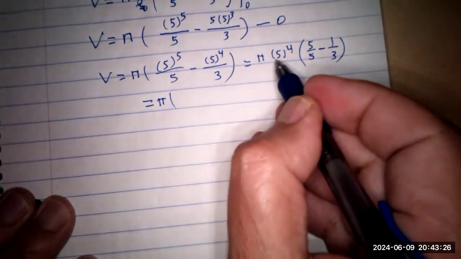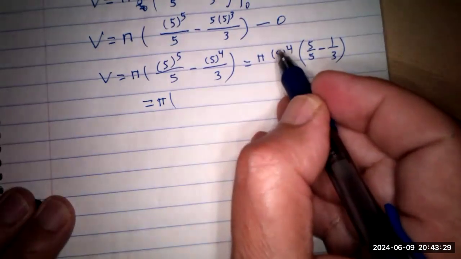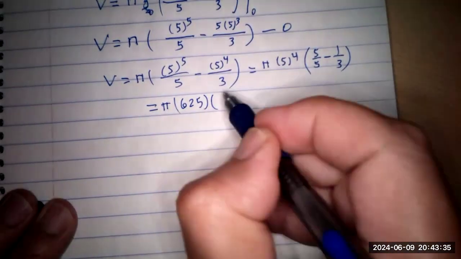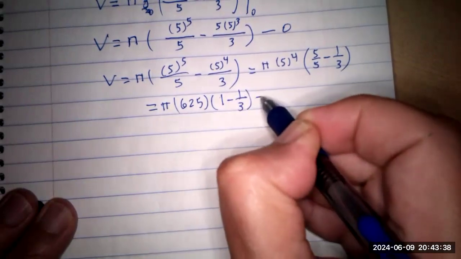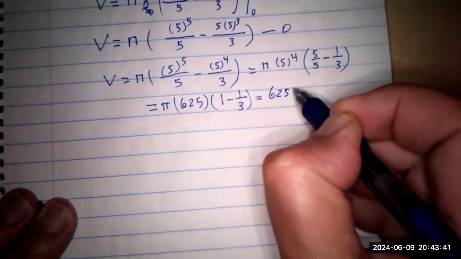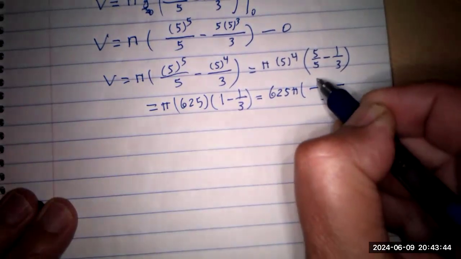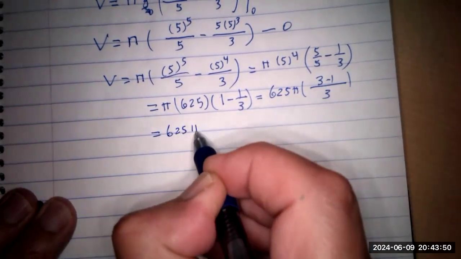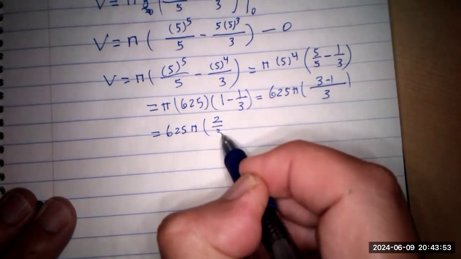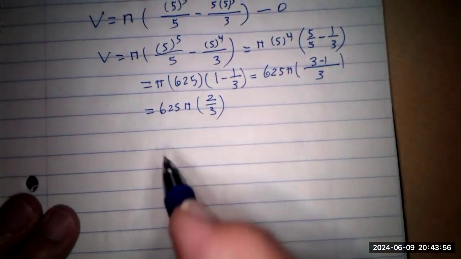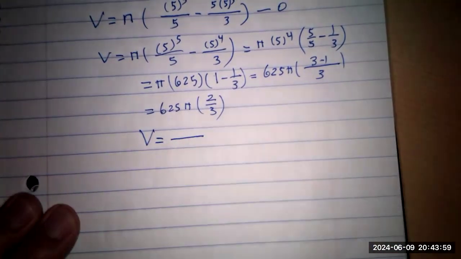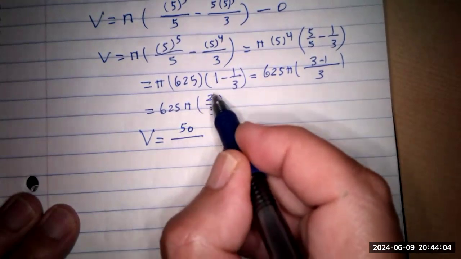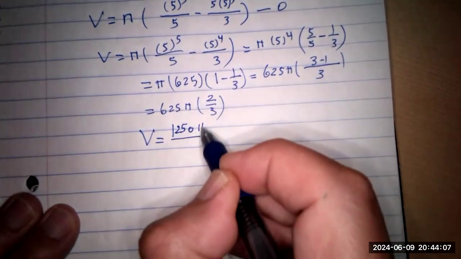I stay with my method because that gives me 5 squared, 25 times 25, 625. Inside you use your own calculator. I don't have it now. So that gives me 625 times pi, common denominator 3, 3 minus 1, which is going to be 2. So 625 pi times 2/3. Okay, 2/3. So the volume is going to be equal to, what's that? 3 times 5 would be 10, 5, and 12 pi thirds.